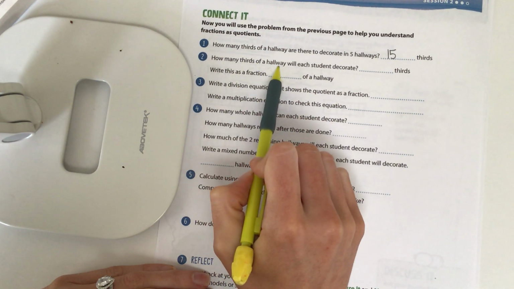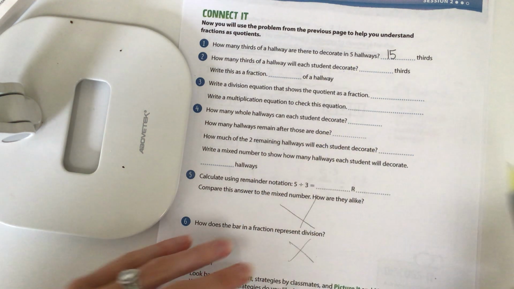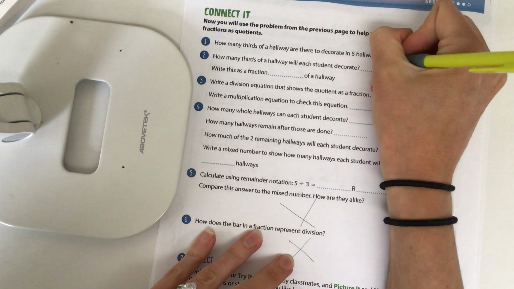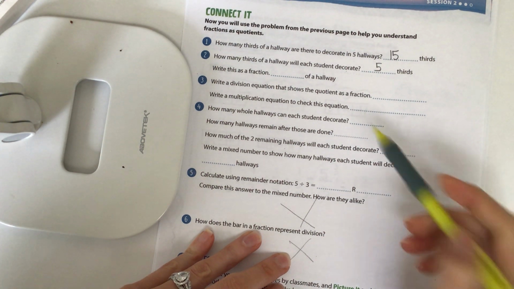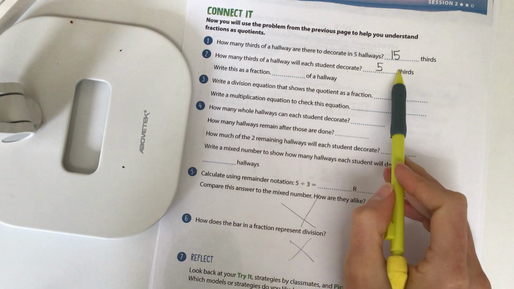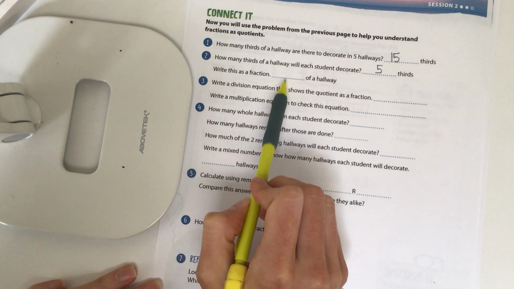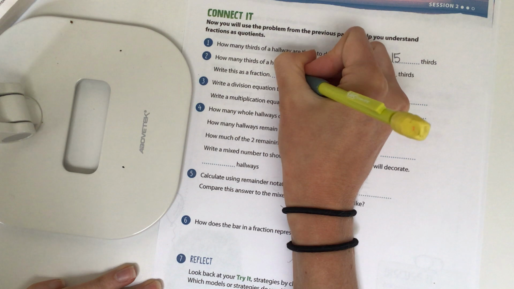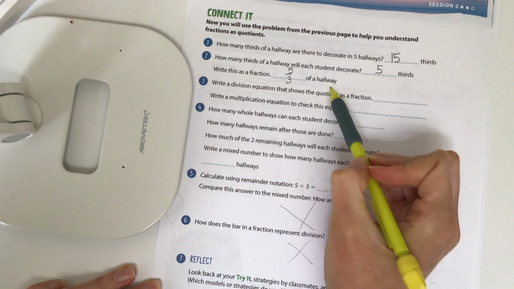How many thirds of a hallway will each student decorate? Well, we figured that out already. Each student decorates 5 thirds. That was our answer before we turned it into a mixed number. Write this as a fraction. So 5 thirds, if I'm writing that as a fraction, I would write 5 thirds just like this. So they did 5 thirds of a hallway.